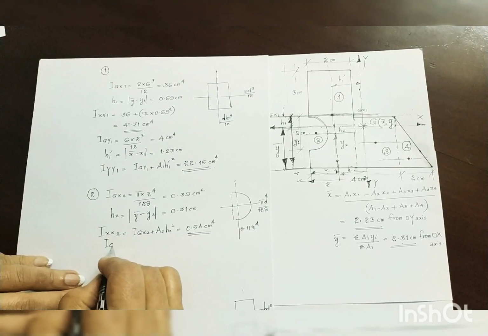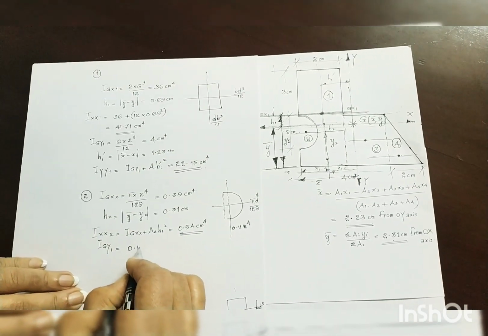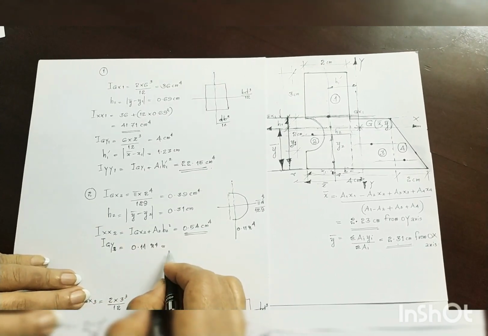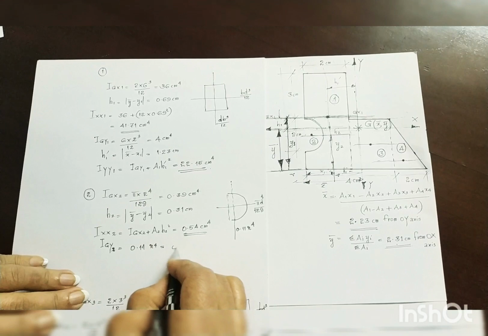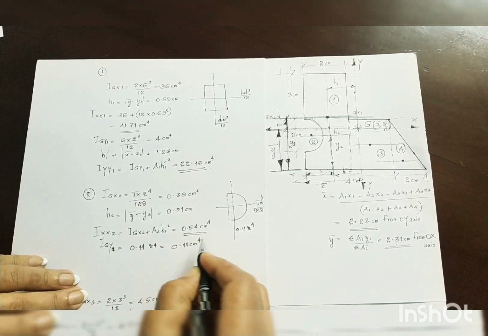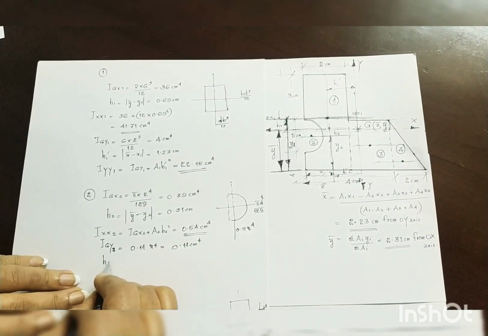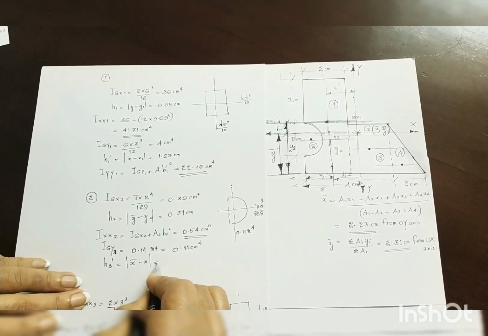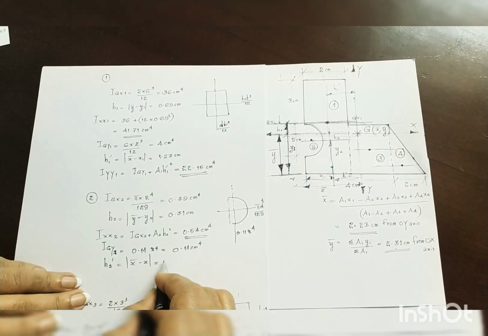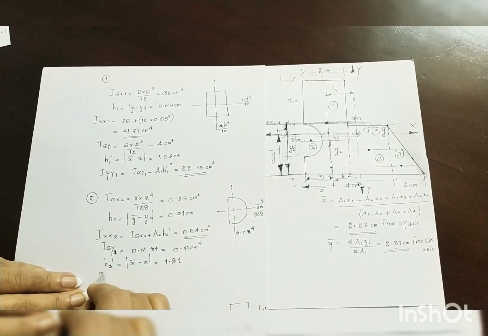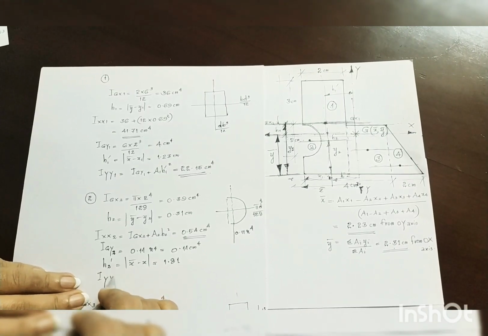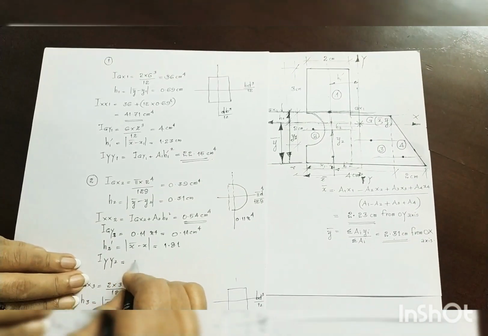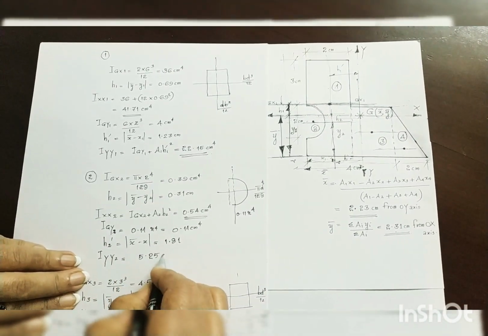So you get Igy2 is equal to 0.11 r raised to 4 is equal to 0.11 centimeter raised to 4, 1 being the radius, and h2 dash is x bar minus x2, and you get it as 1.81, and therefore Iyy2 is, applying the parallel axis theorem, Igy2 plus A2h2 dash square, you get it as 5.25 centimeters raised to 4.